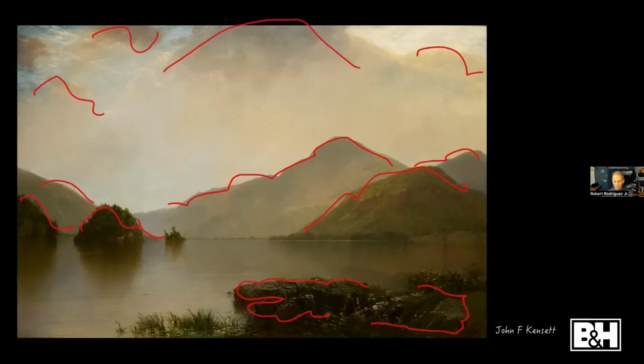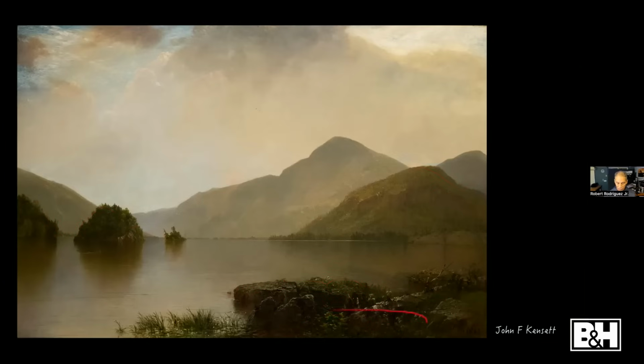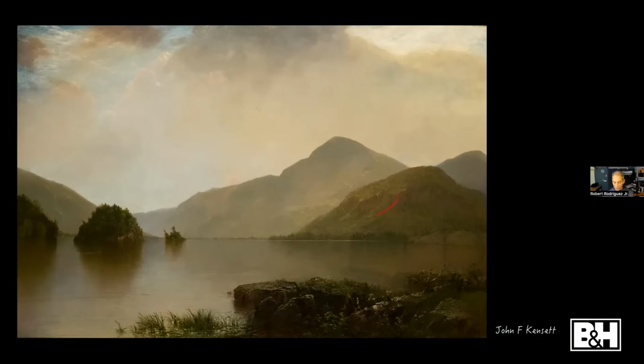So there's a beautiful sense of harmony and rhythm in this painting, and your eye just kind of flows easily and effortlessly through the picture. It feels very simple and easy to look at the picture. Everything feels balanced and like it belongs.